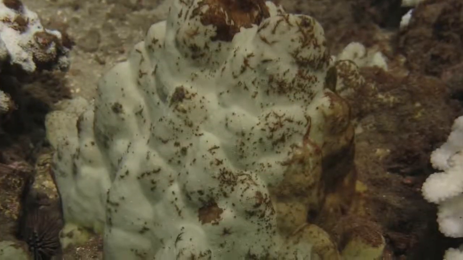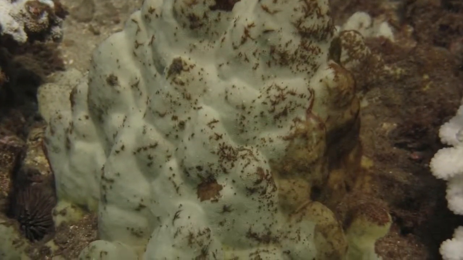So we've deployed the instrument mostly to look at coral reefs, and we've looked at coral polyp interactions with other corals, coral feeding of plankton, as well as coral bleaching and algal growth over coral.